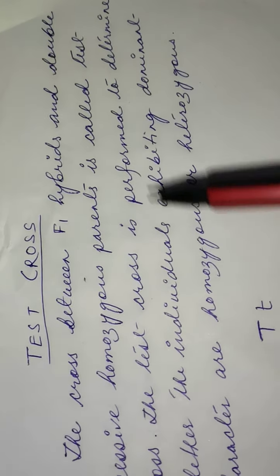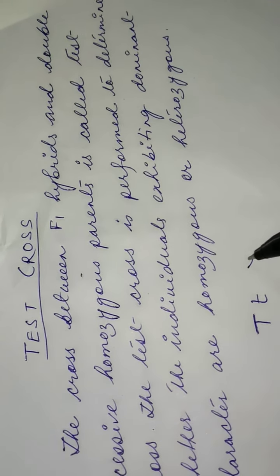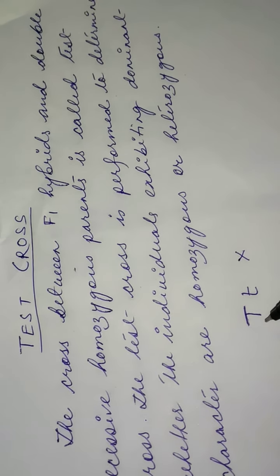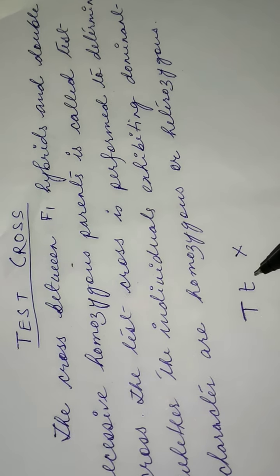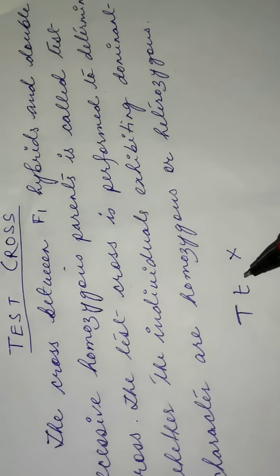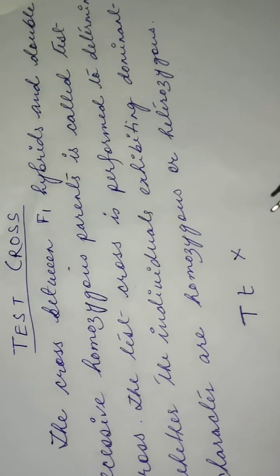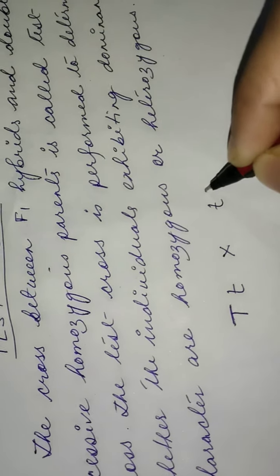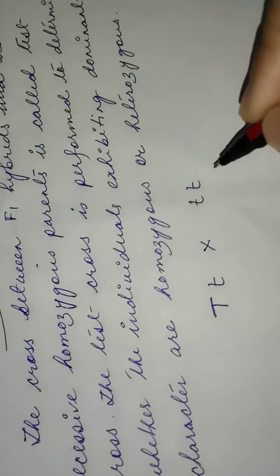So when F1 hybrids are crossed with double recessive homozygous parents, the recessive parents are always homozygous, small t small t. So this is test cross.